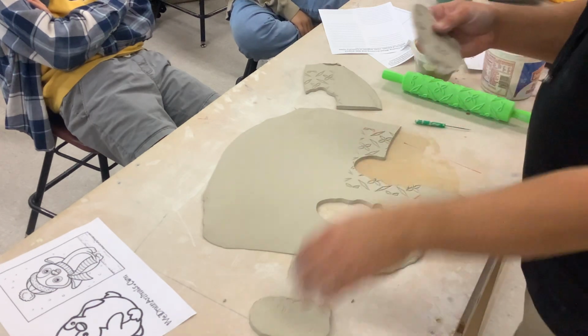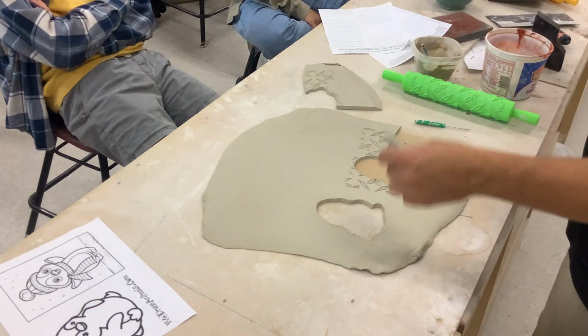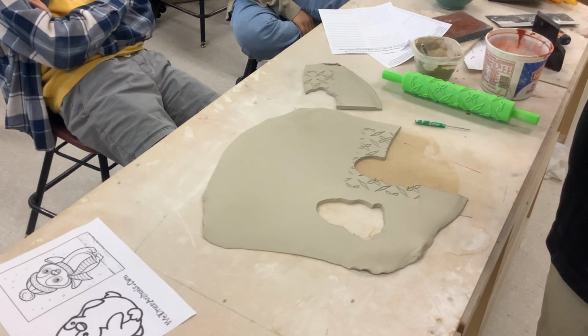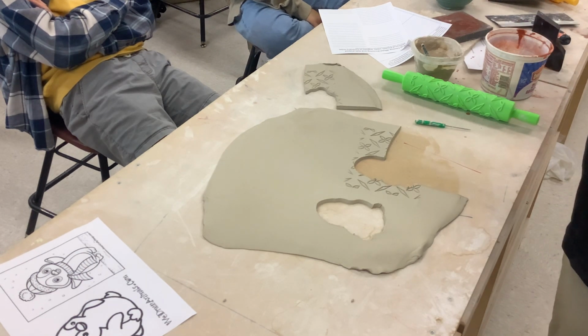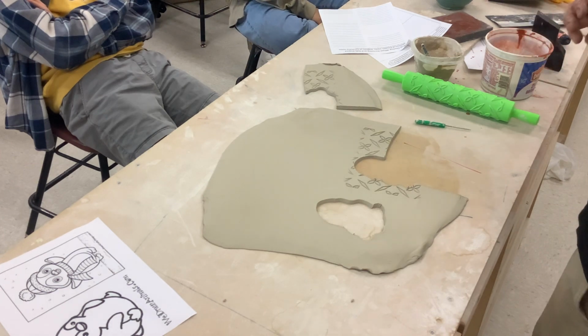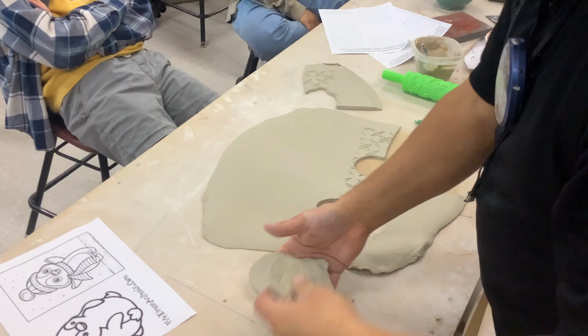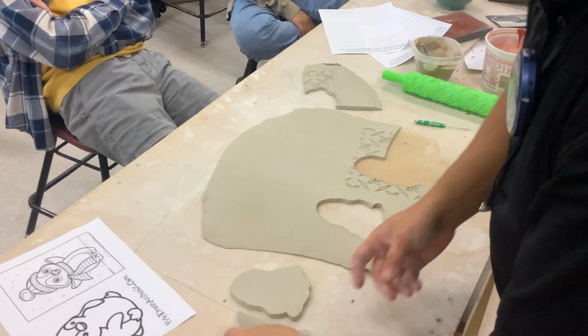Okay, there's my texture. And then I flip it around. So I have texture and I have the front. You see how that lines up? So that'll be good. And now we're going to make our sides.